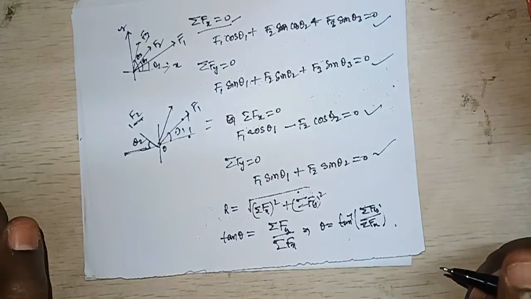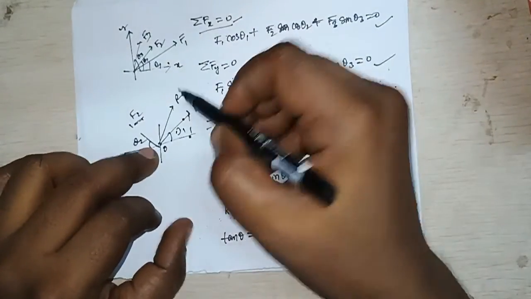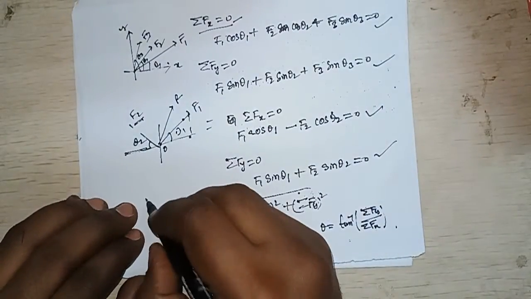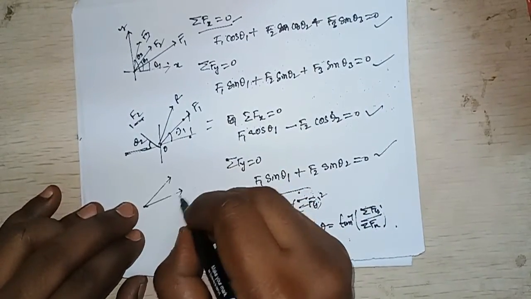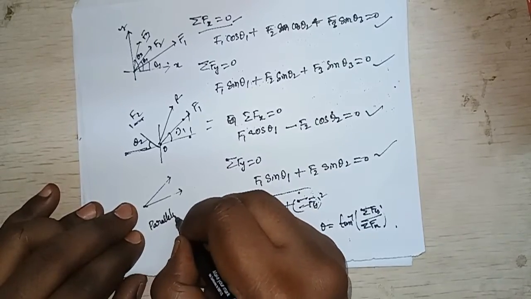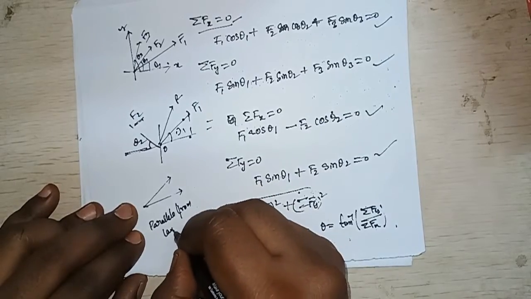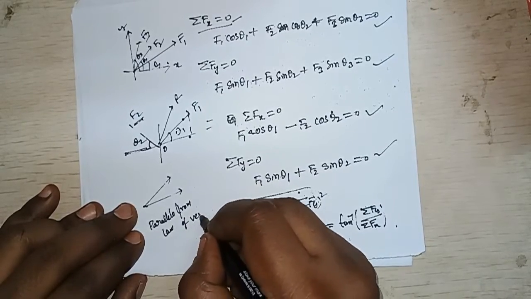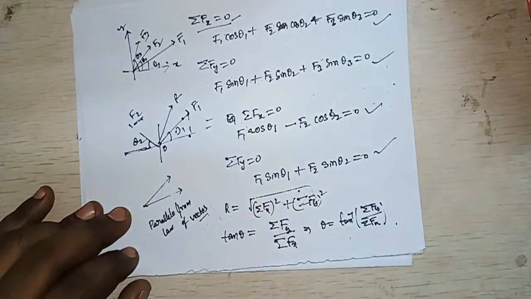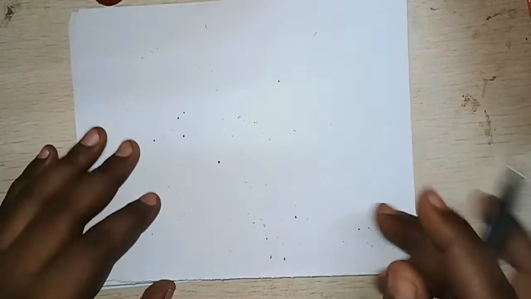Okay, theta is equal to tan inverse, so that you will get a resultant like this, a combination of two forces, because these two forces follow the parallelogram law of vectors. If you don't know the parallelogram law of vectors, I'll write it for you, don't worry.